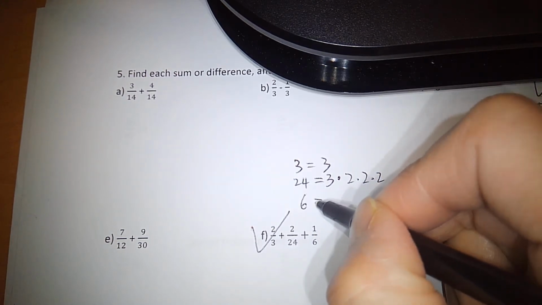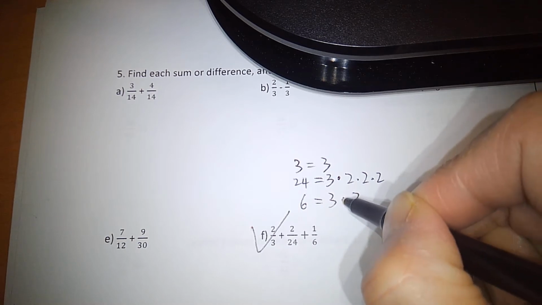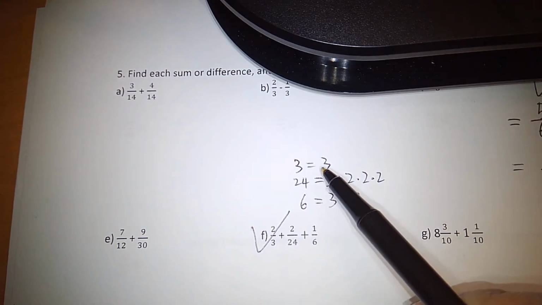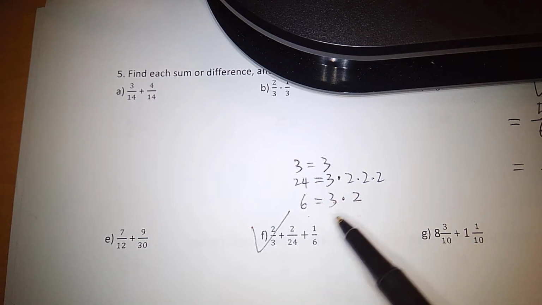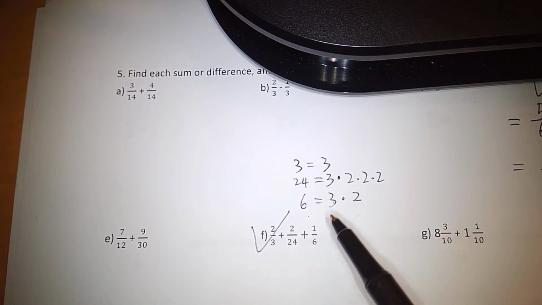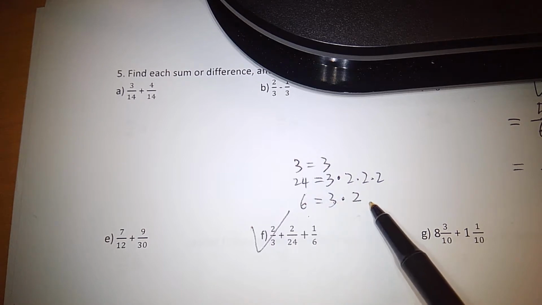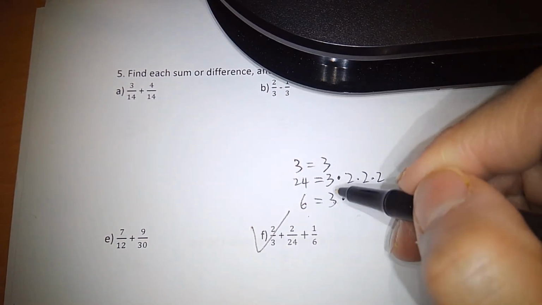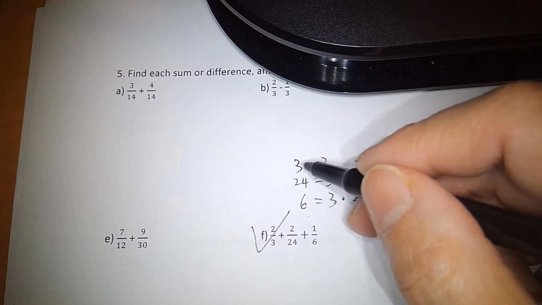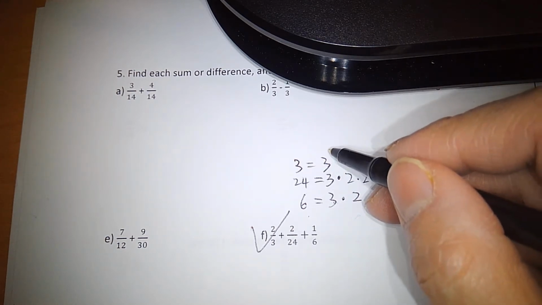And 6 can be factored by 3 times what? 2. So actually, among the 3 numbers, only 2 distinct factors show up. What are they? 3 and 2, right? 3 shows up in all of them, but each of these factors only shows up once, right?